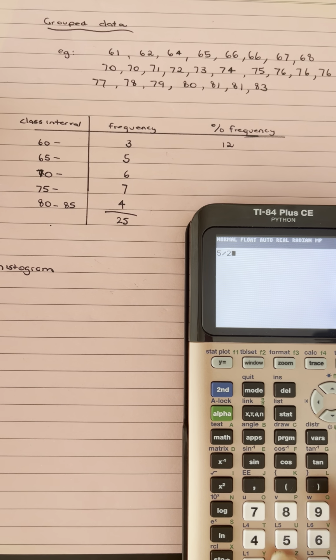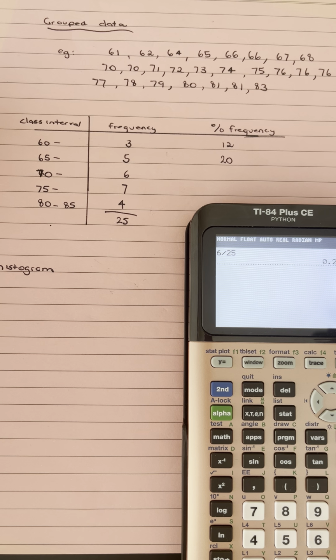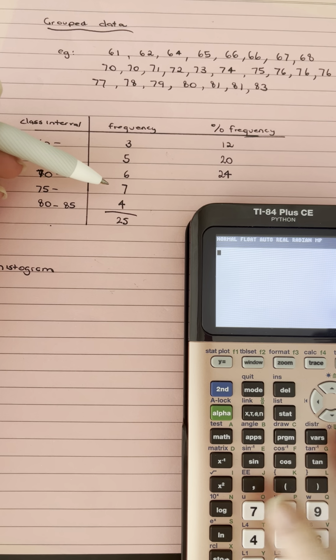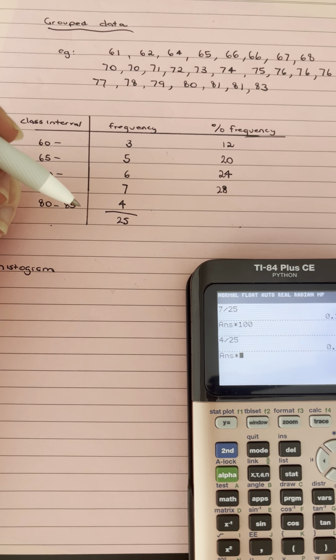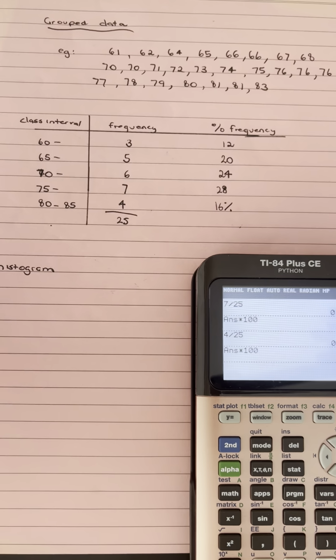Then we've got 5 divided by 25, multiplied by 100, we're going to get 20%. Then we've got 6 divided by 25, multiplied by 100, we get 24%. Then we've got our 7 divided by 25, multiplied by 100 is 28%. And then our last one, we've got our 4 divided by 25, multiplied by 100 is 16%. So we now have a percentage frequency.